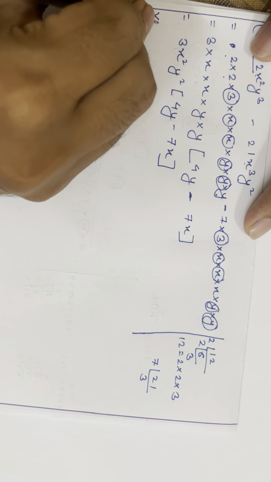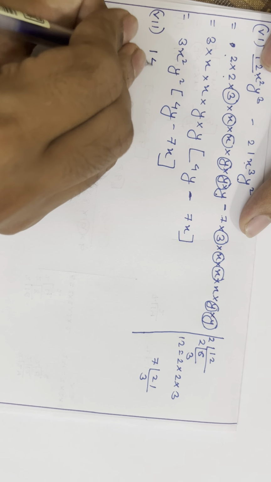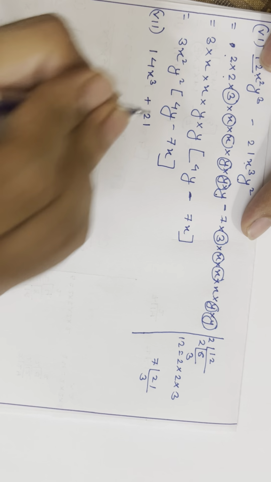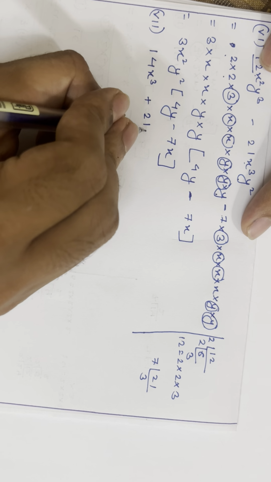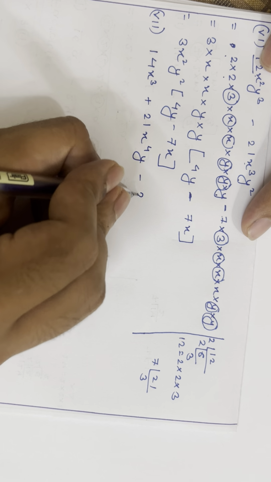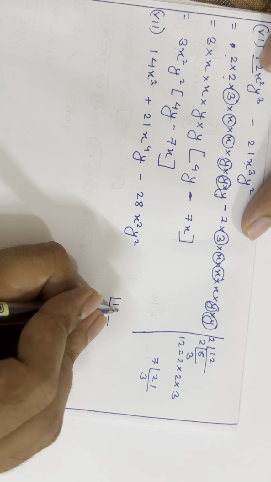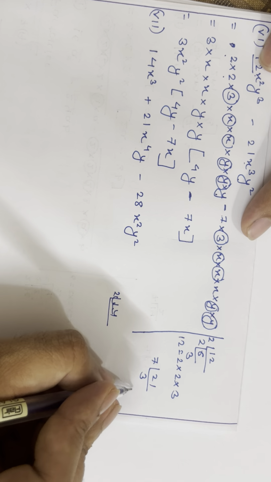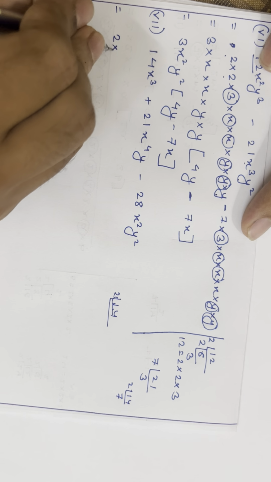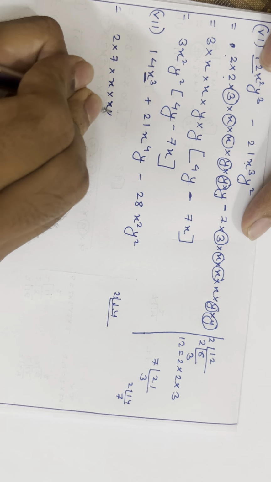Question number 7. Question number 7 is 14x cube plus 21 x power 4 y minus 28 x square y square. So prime factorize numbers one by one. 14 is what? 14 is 2 into 7. So instead of this one I will write 2 into 7. X cube means how many x are there? 3x. X into x into x.